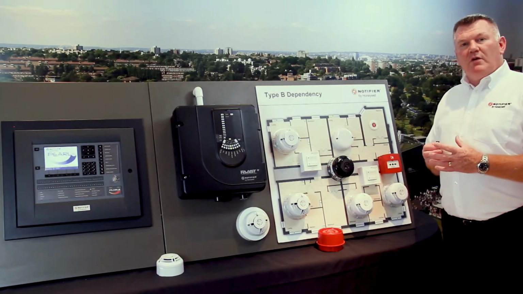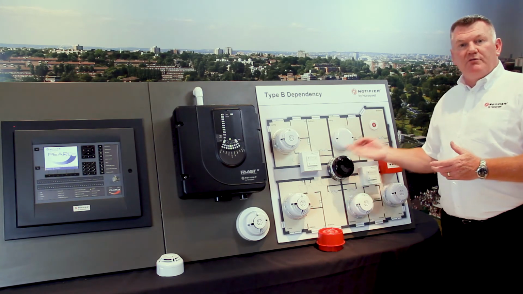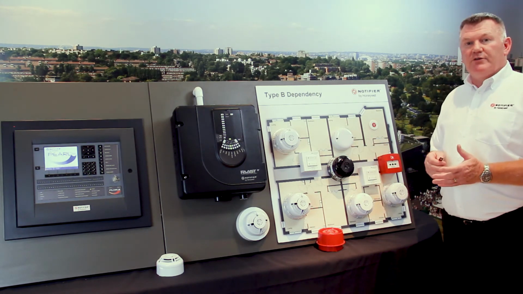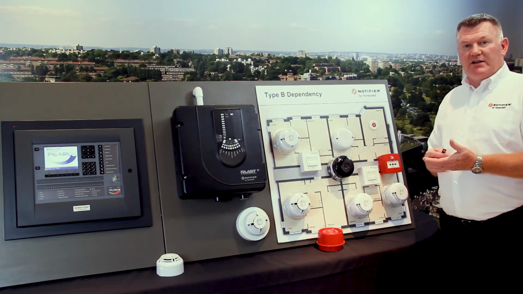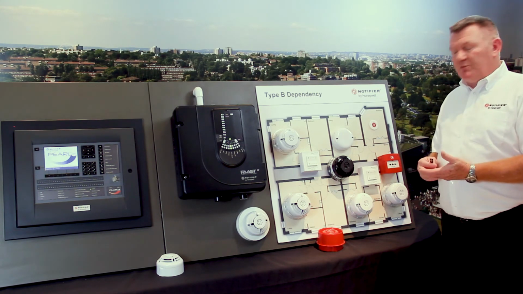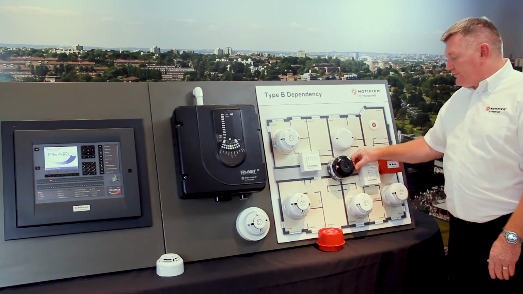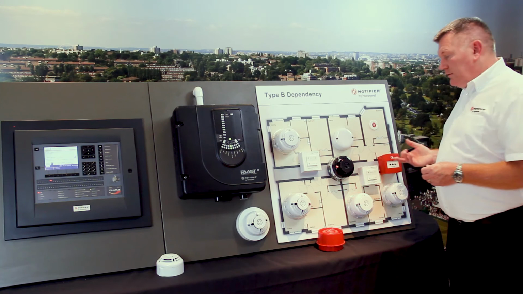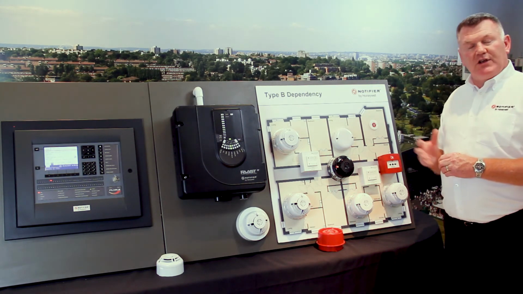So what I'm going to do now is do a confirmed fire from a single detector within a corridor. Within the corridor area, we typically don't use type B dependency. We would treat it as if it was a standard fire detection system, and we go straight into alarm condition as soon as it receives its alarm. Smoke within the corridor. We're now going to evacuate everyone from the premises, get them out of the building.